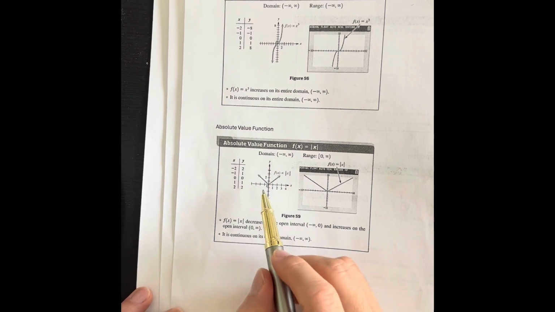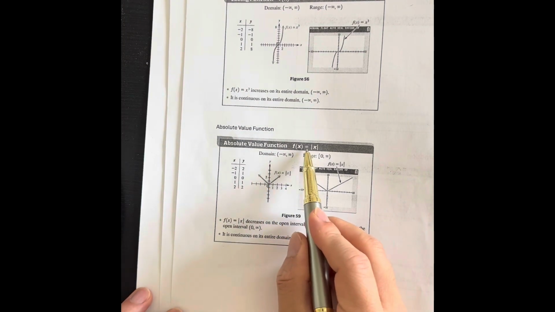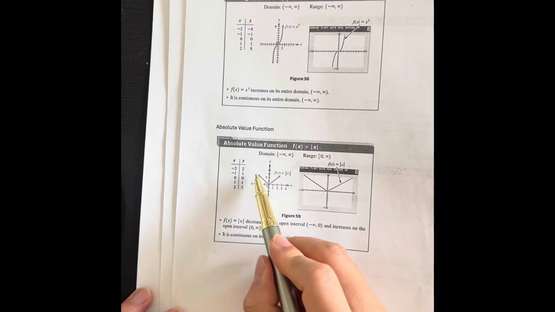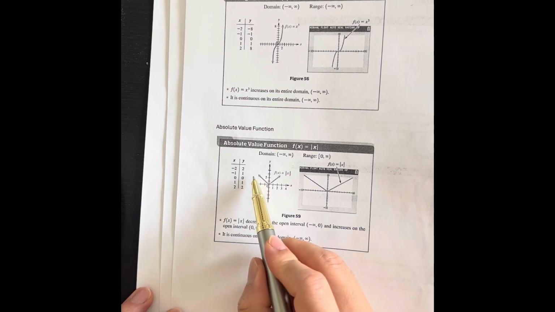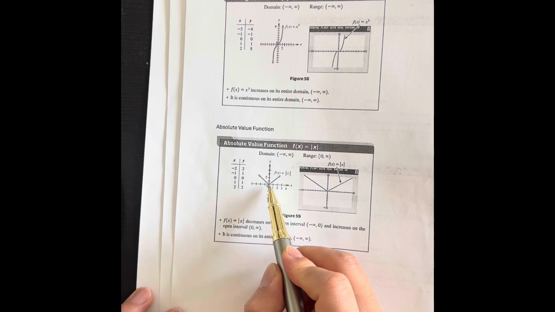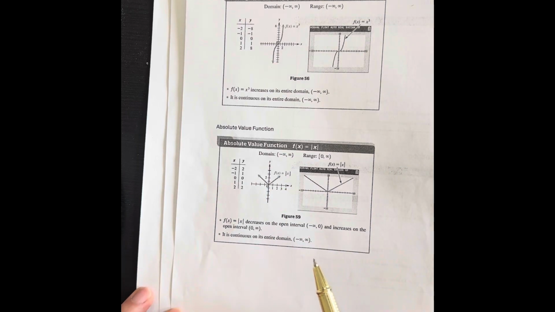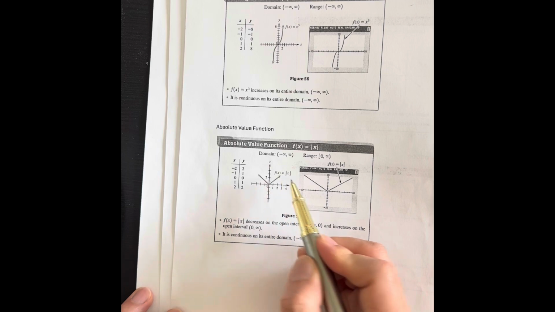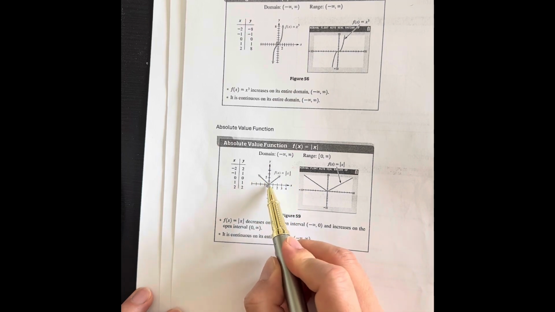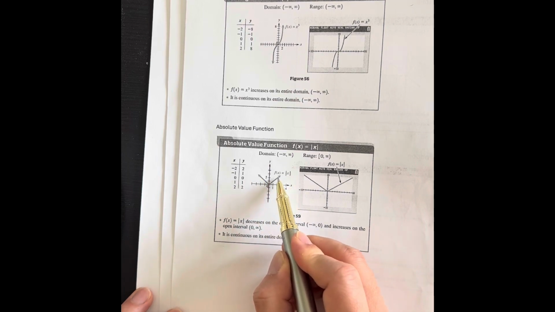The absolute value function, f of x equals absolute value of x, has a V shape. It decreases from -infinity to 0 and increases from 0 to infinity. This is also continuous across the entire domain. Even though there's a bend here, it's still continuous because we don't have to lift up the pen.